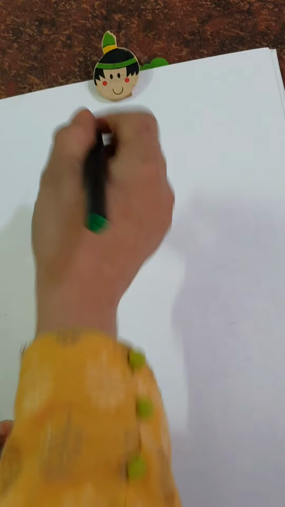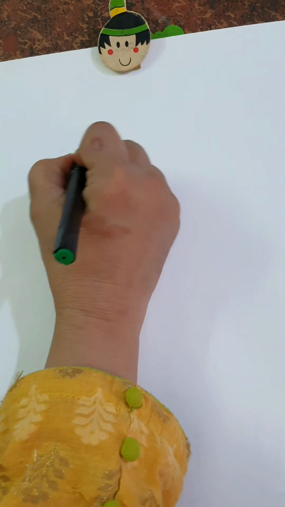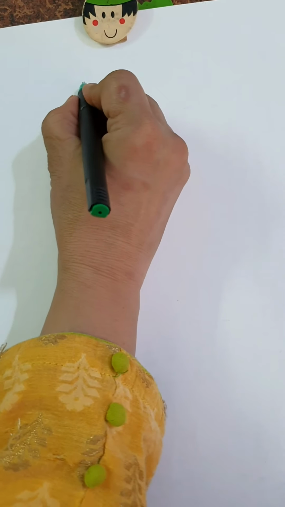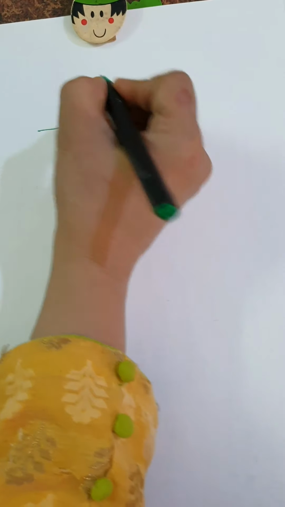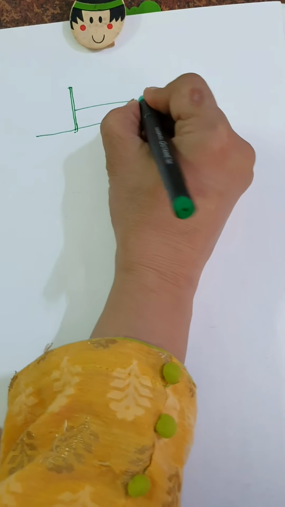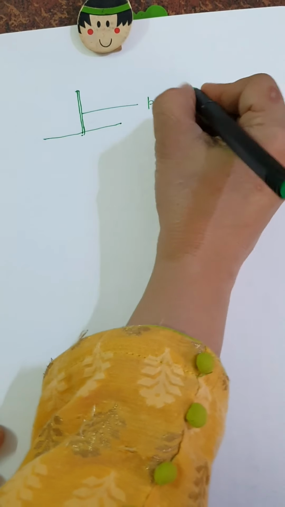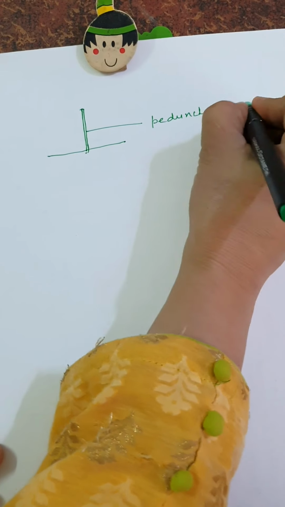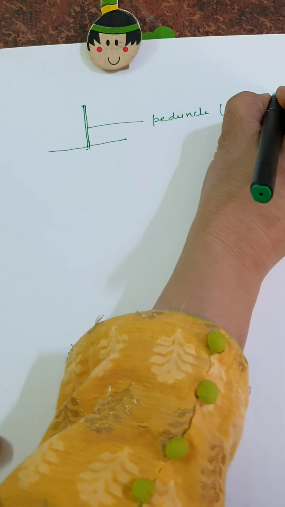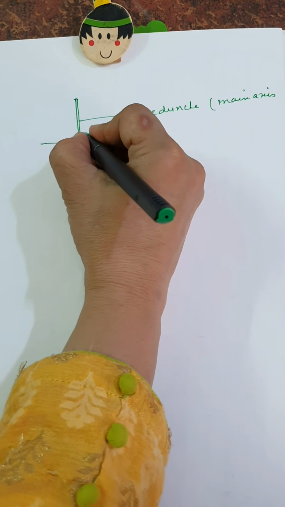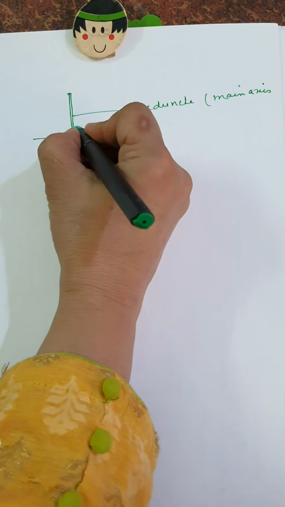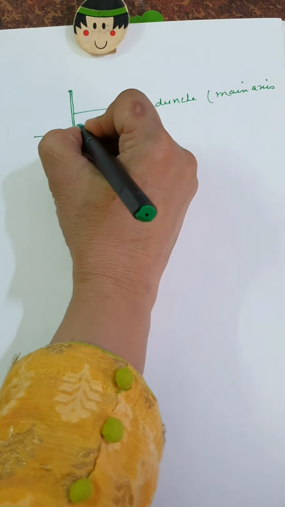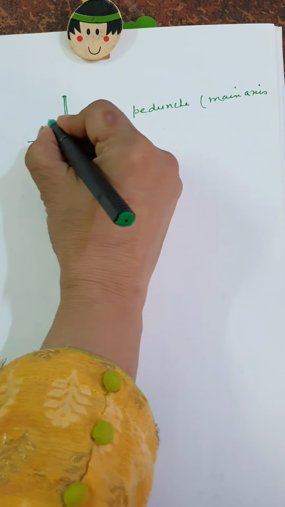This is a rough sketch of the racemose type of inflorescence. The technical term for the main axis is peduncle. Flowers emerge from the peduncle in an acropetal manner. Acropetal manner means younger at the tip and older at the base.